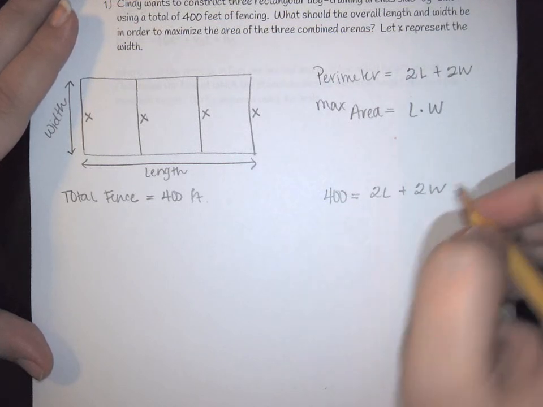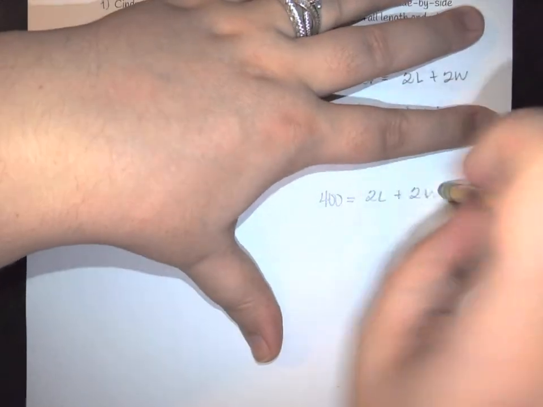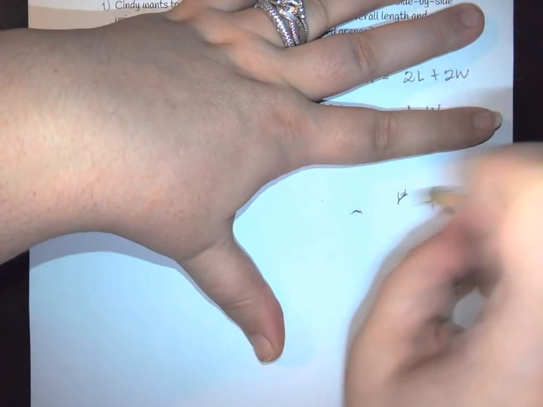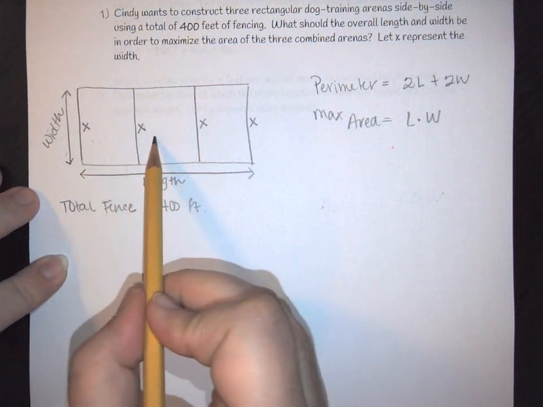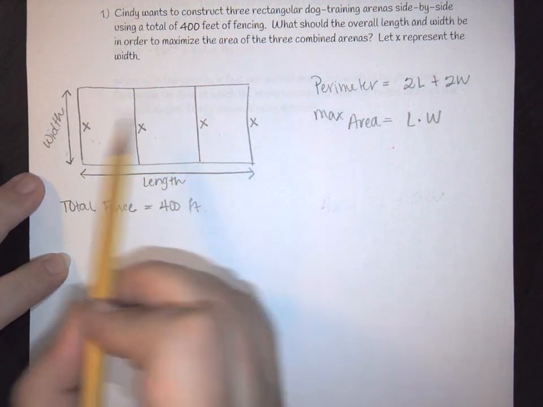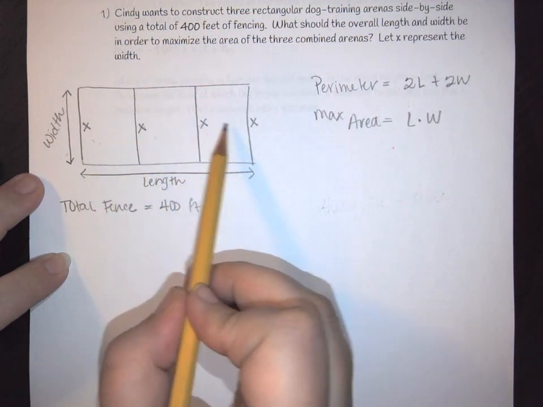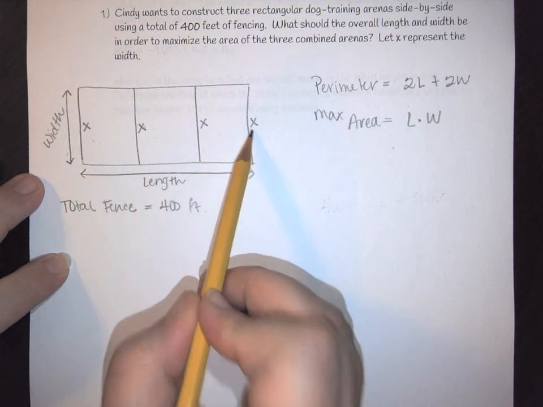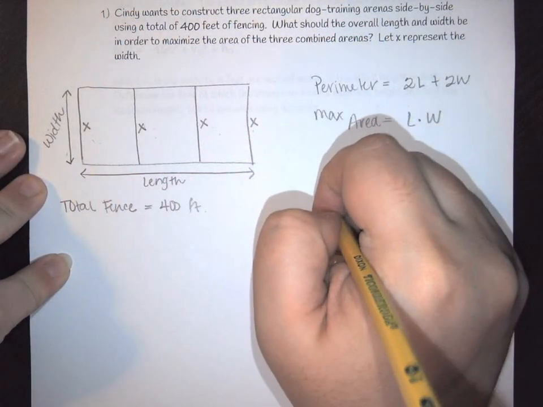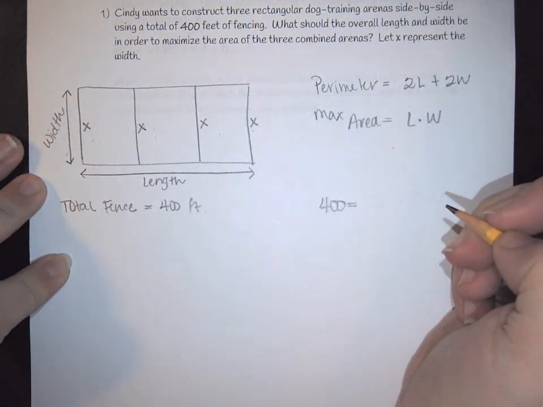So in this case, what we actually have to do is start it this way. We've got 3 rectangles here. So if we're actually looking at what we have, 4 individual widths. So we're going to start with the idea that we have 400 feet of fencing.